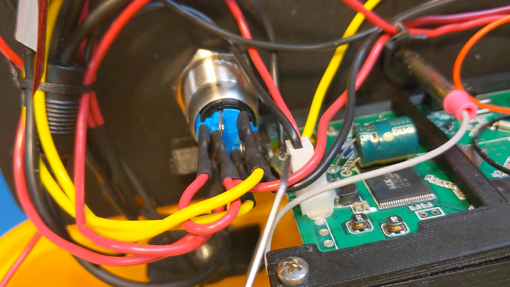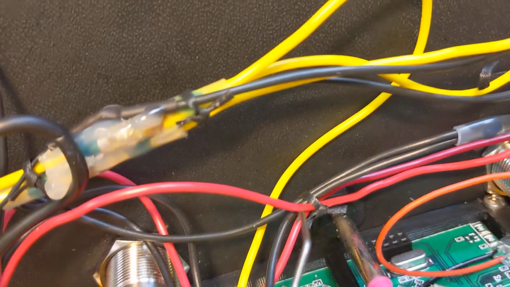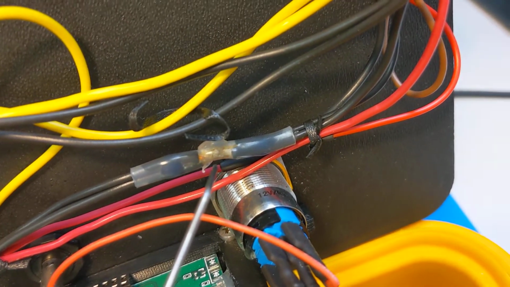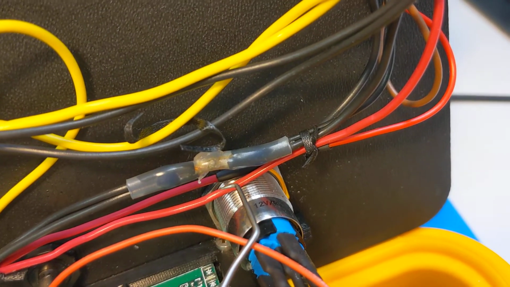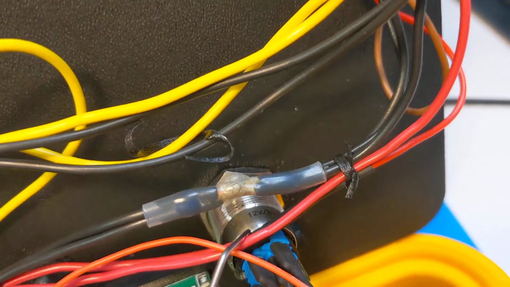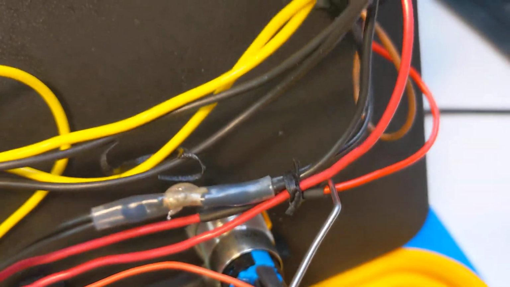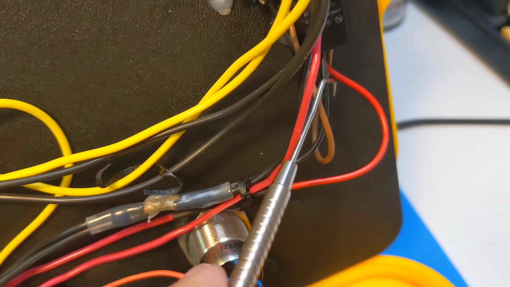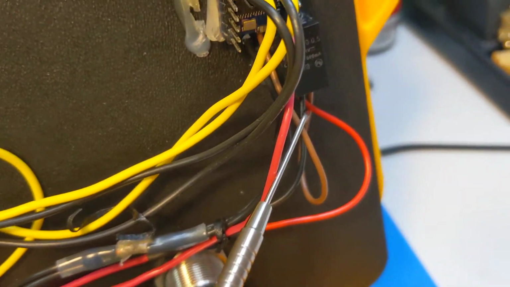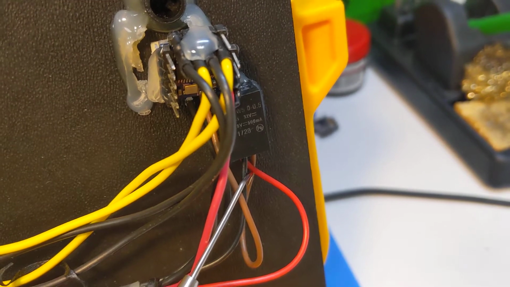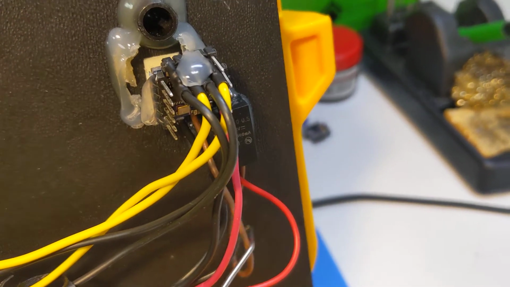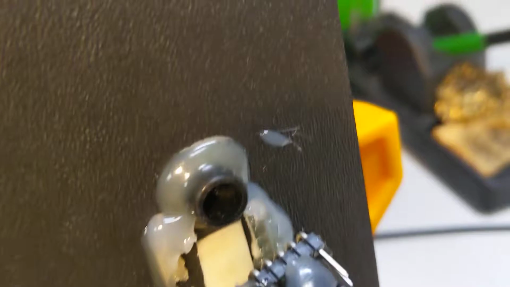Then, if we follow this positive, we see that it comes here, and there's some heat shrink there. So this positive is spliced in to our power in, which then comes to our brown cable, which comes to our 5 volt power in. This is our 5 volt voltage regulator.